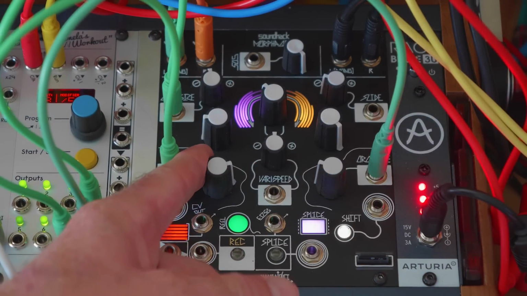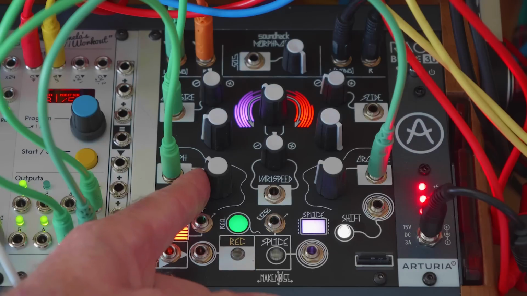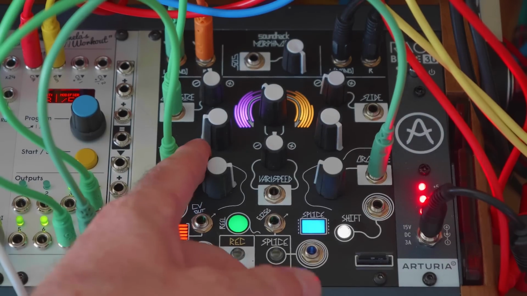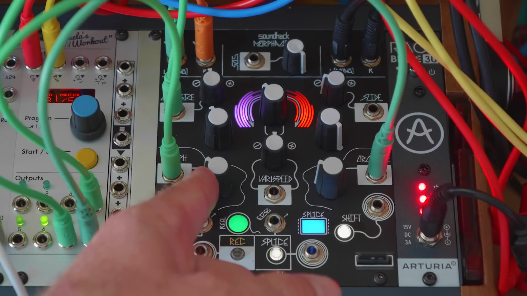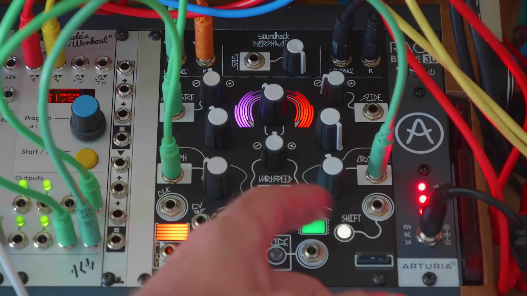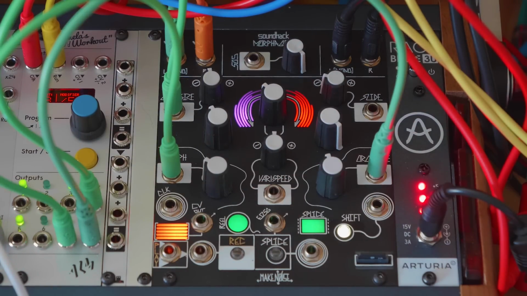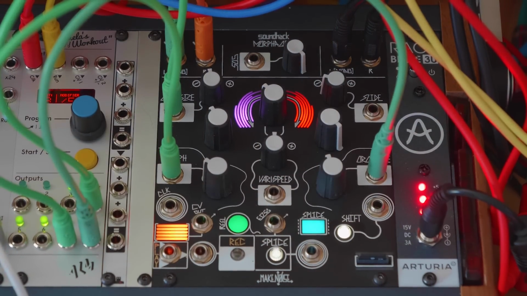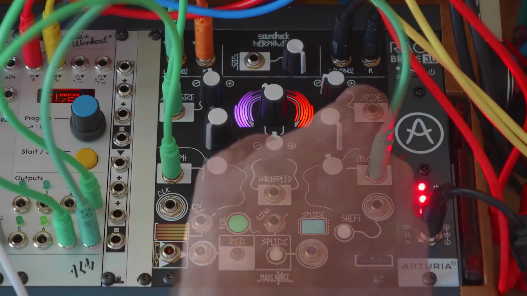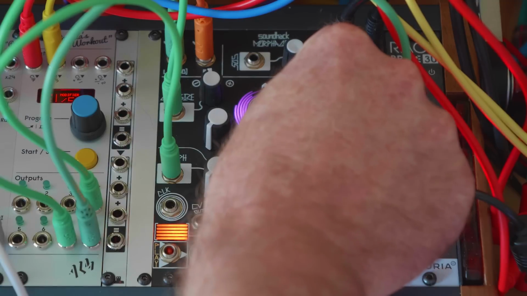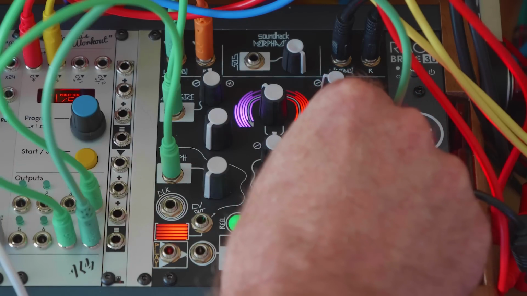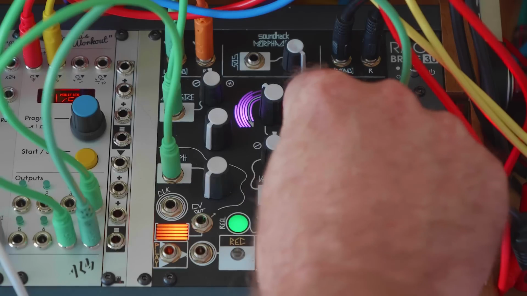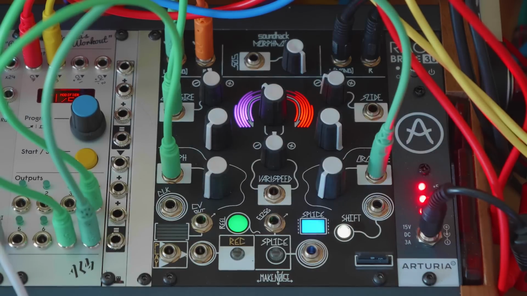In this patch, all the little glittery stuff is coming from Morphagene. The rest of the synths that you hear are from the other synths I have in my rack. There's some delay and reverb coming from ZOIA, and a little bit of radio voice coming from the radio music module. So let's hear another example.